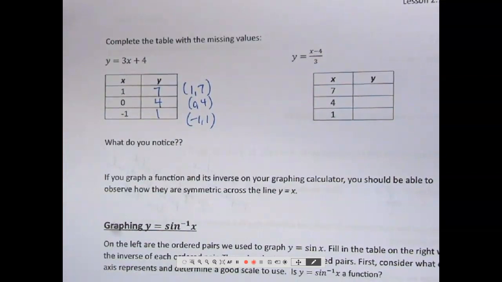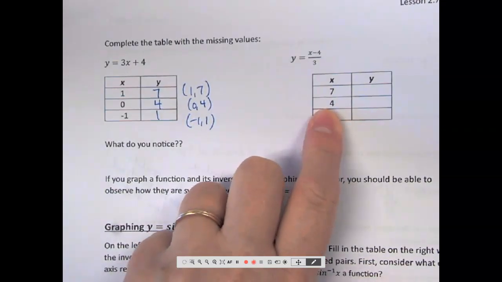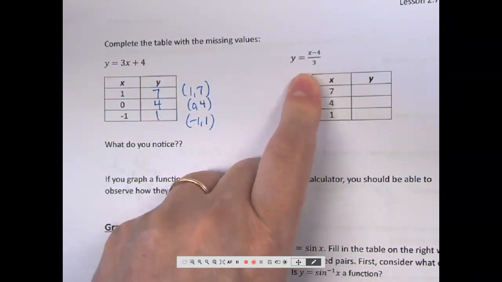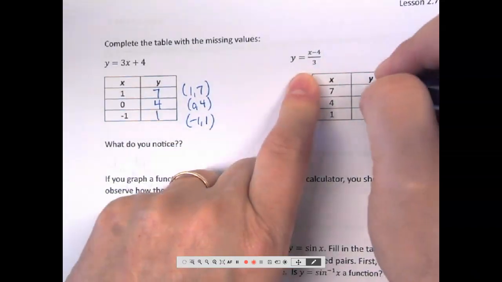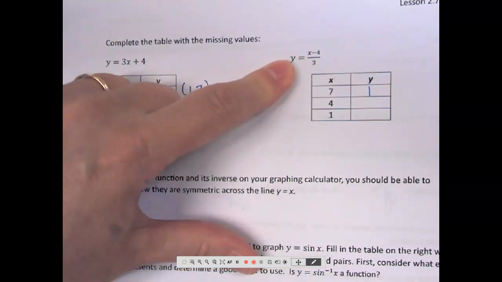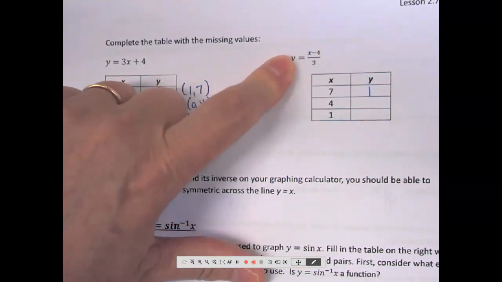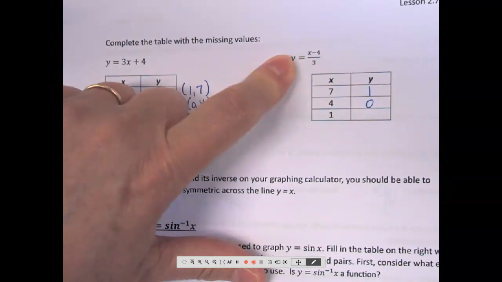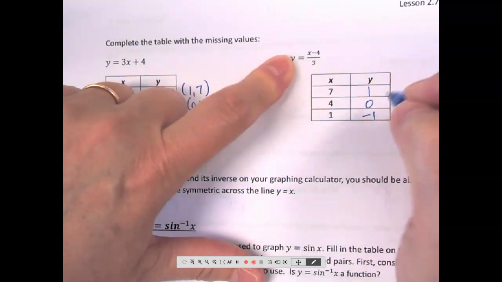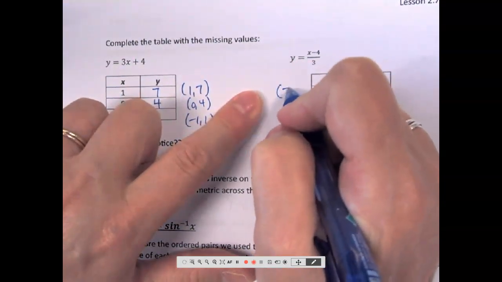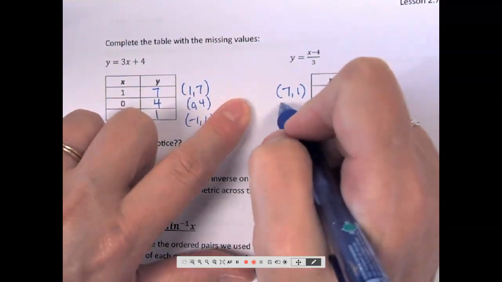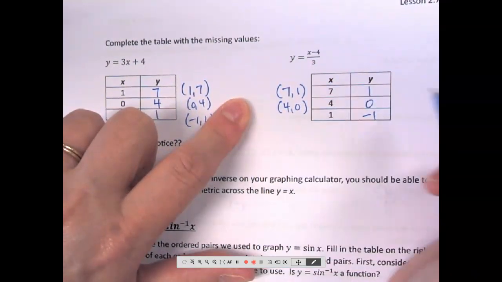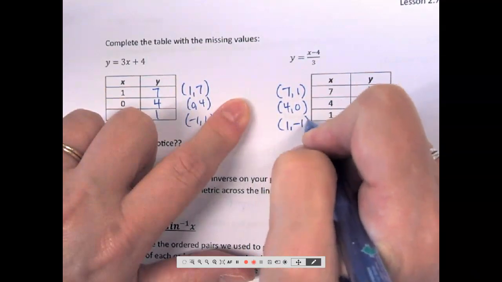Okay, over here on the right, this is the inverse. I want you to sub in 7. 7 minus 4 over 3 is 1. Sub in 4. 4 minus 4 over 3, 0 over 3 is 0. Sub in 1. 1 minus 4 over 3 is negative 1. So that represents the ordered pairs (7, 1), (4, 0), and (1, negative 1).